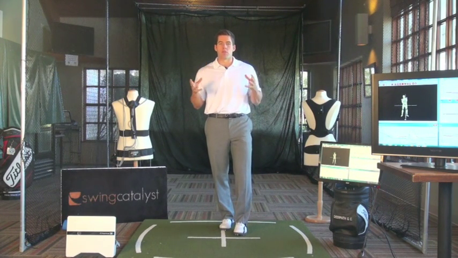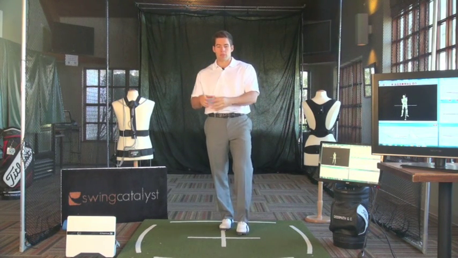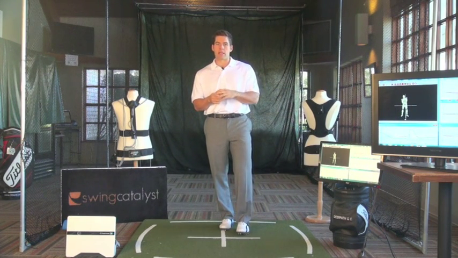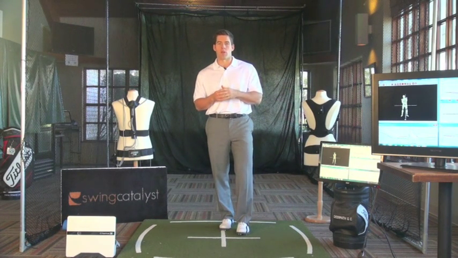So I encourage everybody at home to start with positional requirements, understand the connection between the torso and the lead arm, apply some of those wrist concepts, and it will not be long before you start playing some of the best golf of your life.